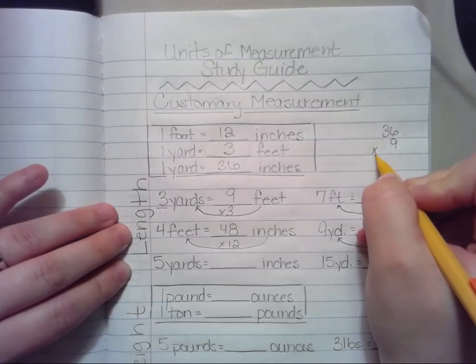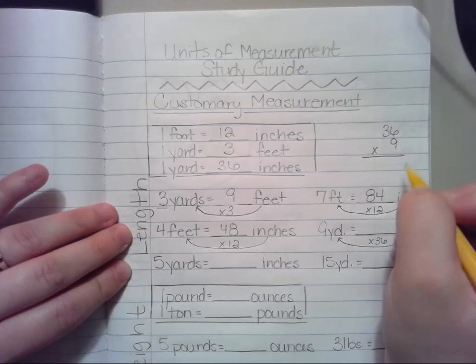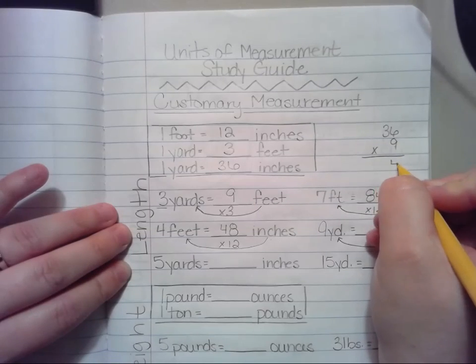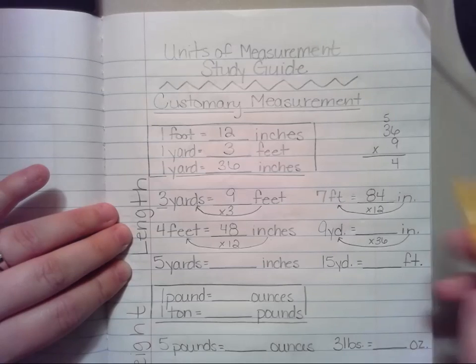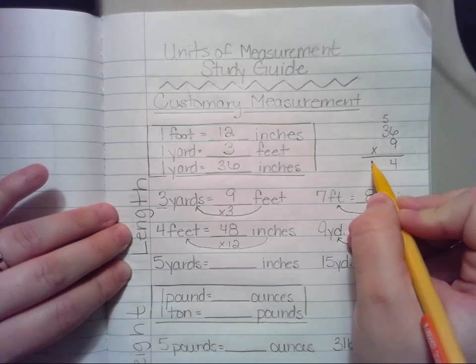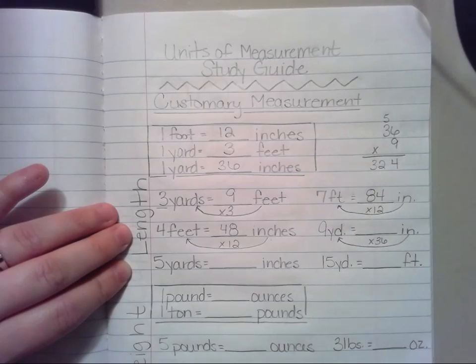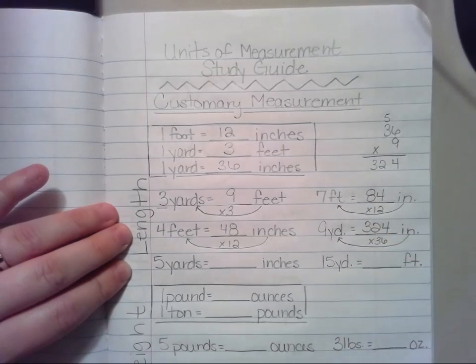I don't know about you, but I don't know my 36s, so up here in the margin, I'm going to do 36 times 9. 6 times 9 is 54. Put my 4 down, carry my 5. 3 times 9 is 27, plus 5 more is 32. So there are 324 inches in 9 yards.